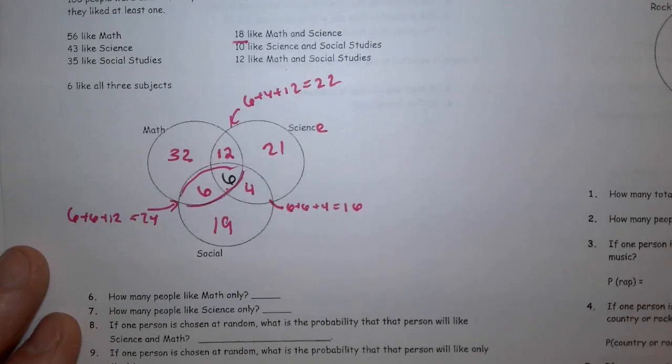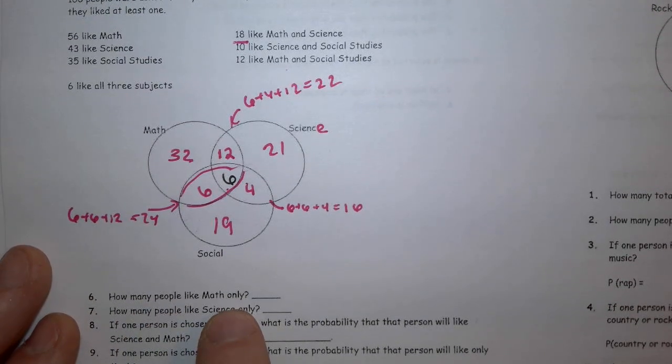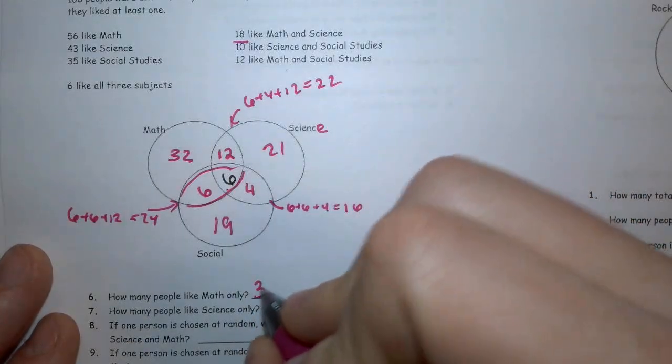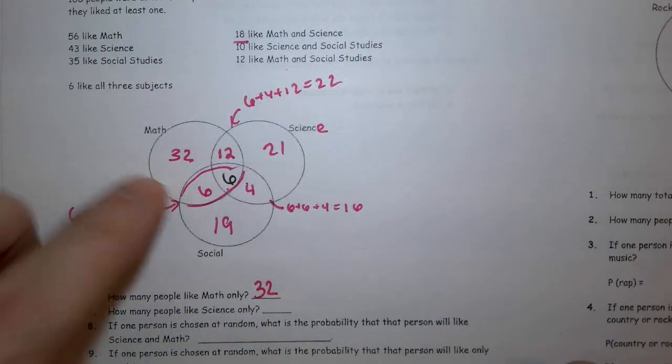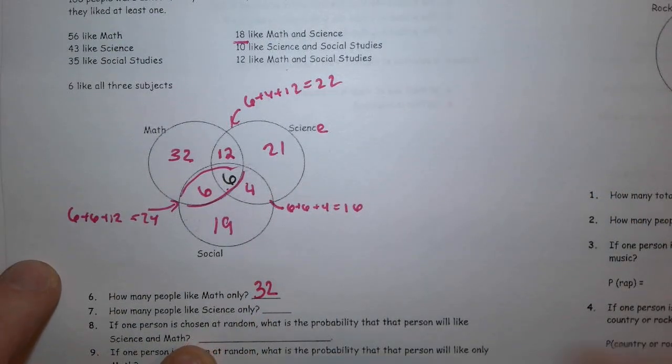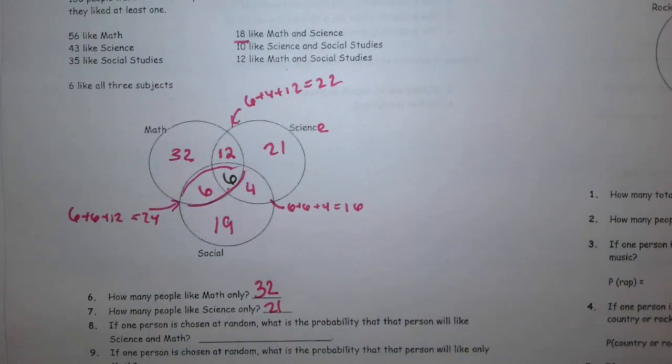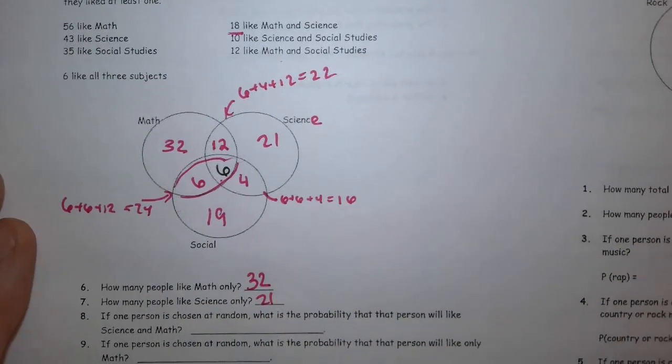Now we can answer some questions. How many people like math only? They only like math. 32. 32 only like math. How many people like science only? 21. The hard part was filling in the Venn diagram. Doing the questions is the easy part.